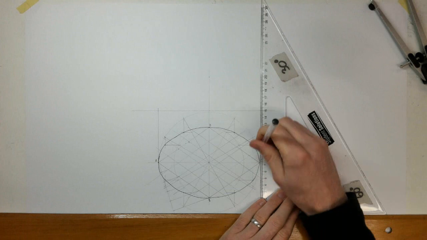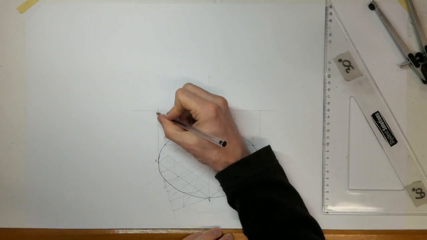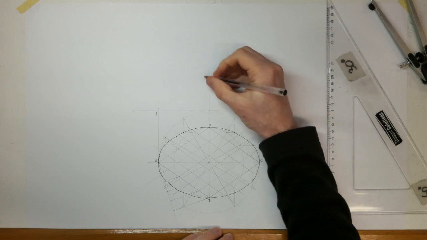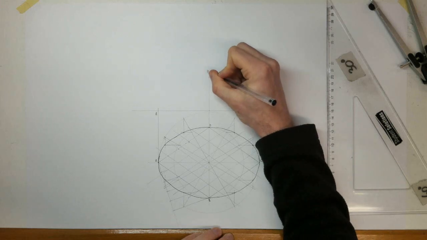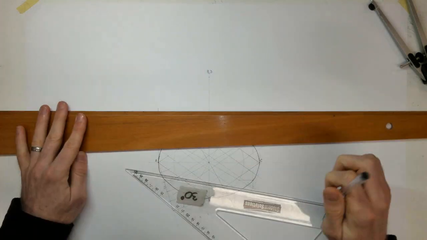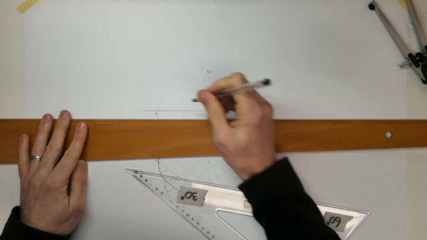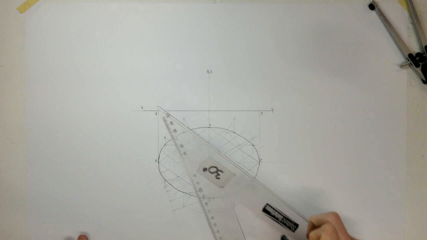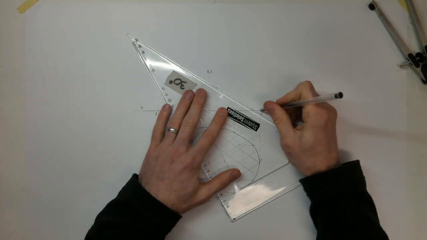And C is on the ground where the X, Y is up. So A, C, B, comma, D, and that's our X, Y line. X, Y. Okay, let's join those up.